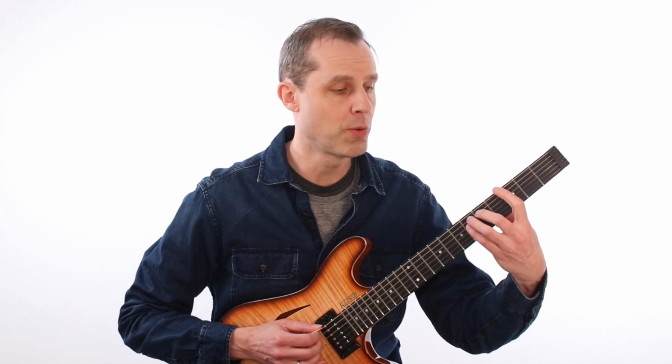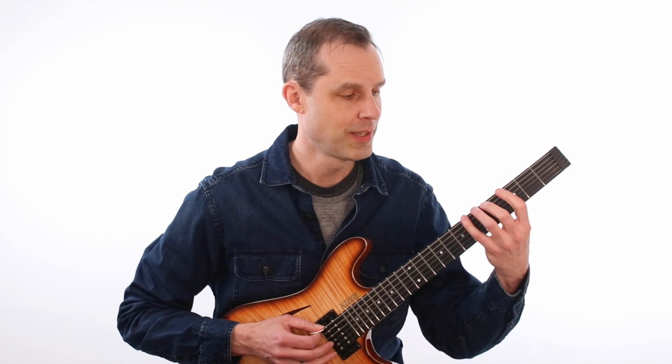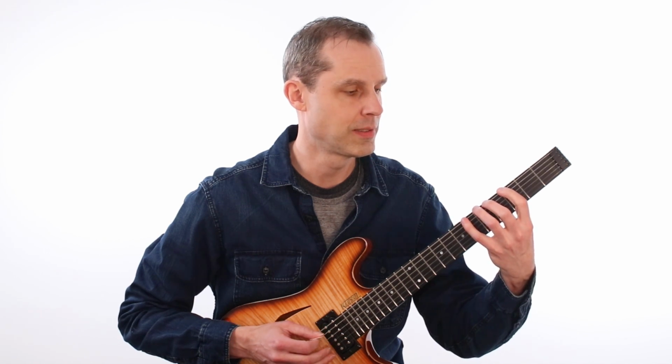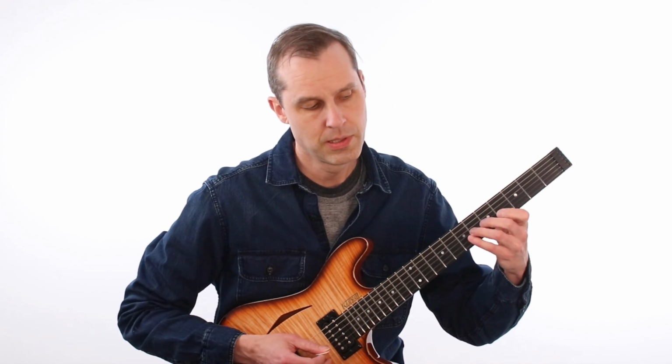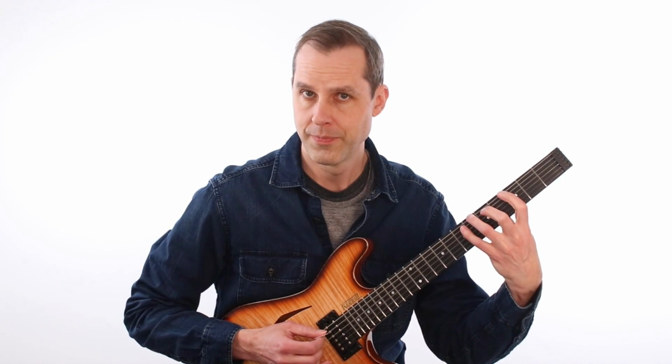So you can think 1 note per string. You can think 2 notes per string. Then you could think combinations of 2 and 1, 2, 1, 2. Or you could think 3, 1, 3.